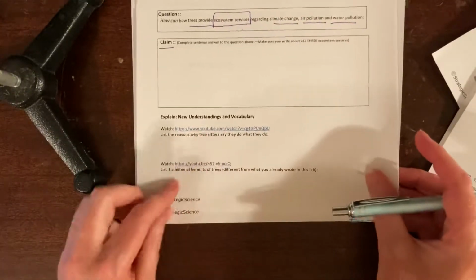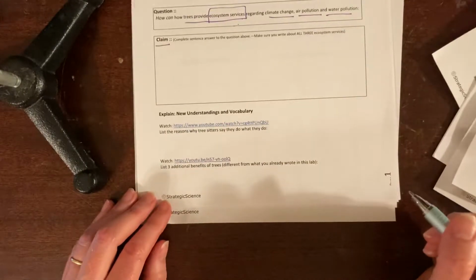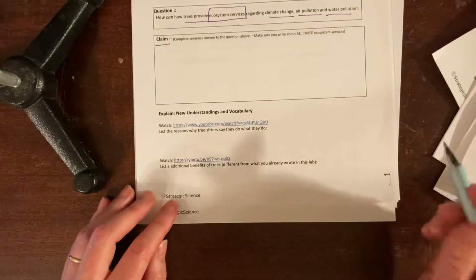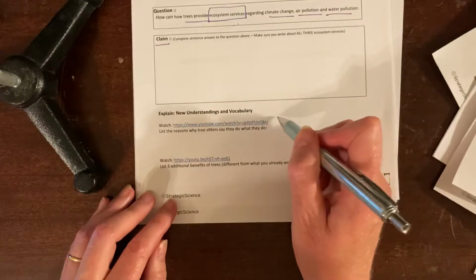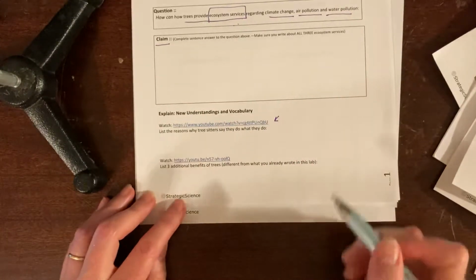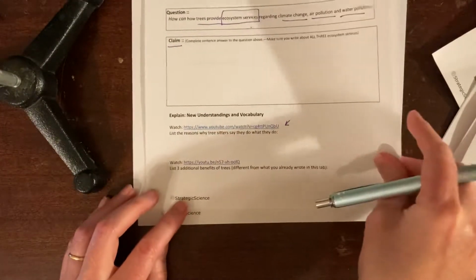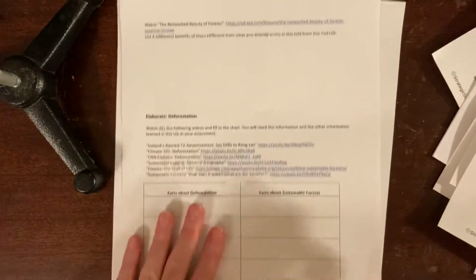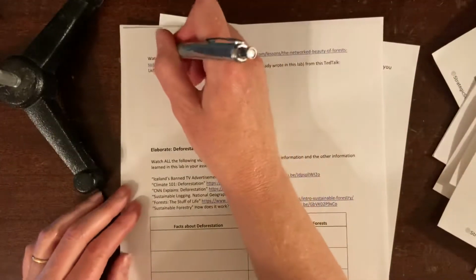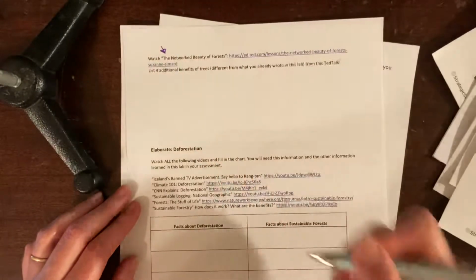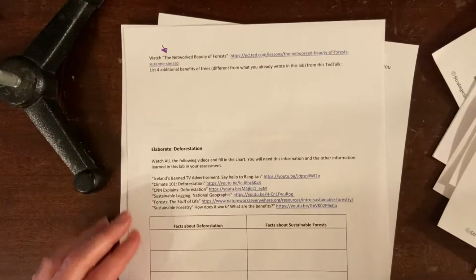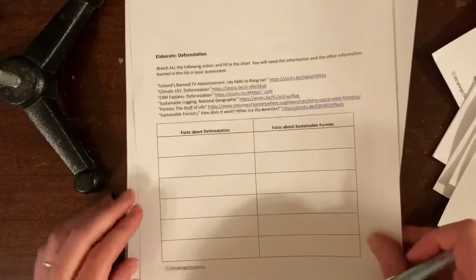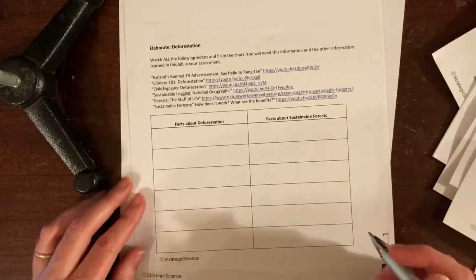And now we go into some of the formal explanations of all of these concepts. And so there's a YouTube video about tree sitters and another one about tree sitters, and then more about why forests are so beneficial to the world. And then we go into deforestation.